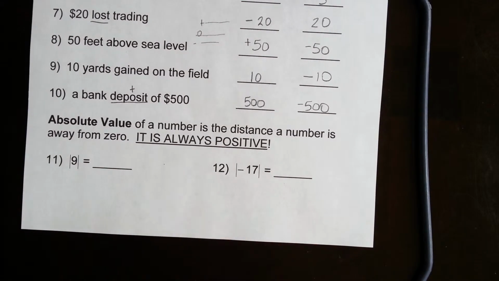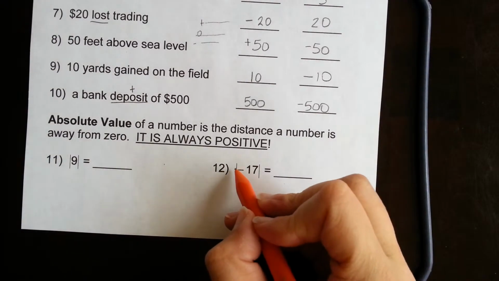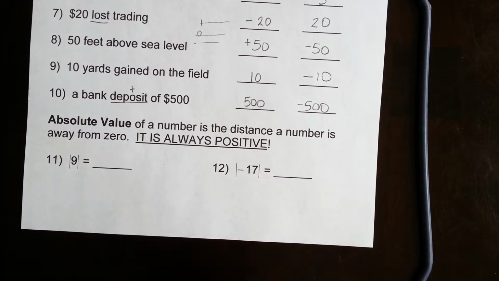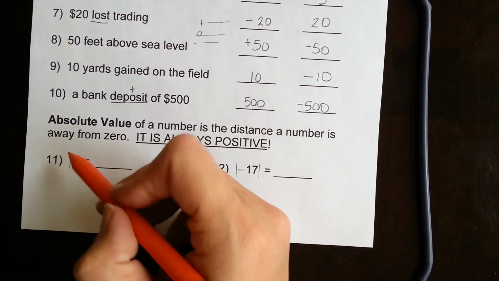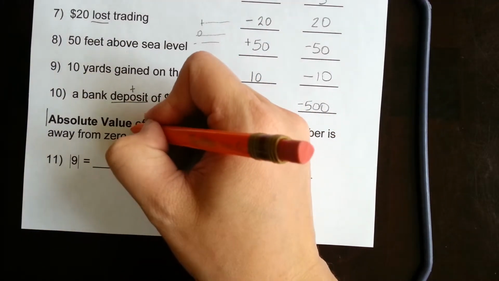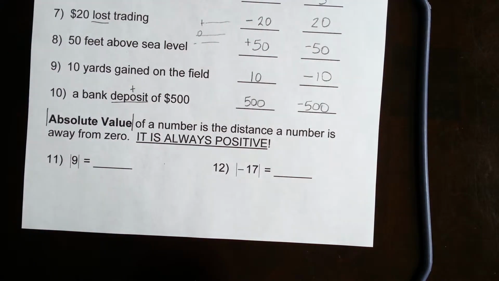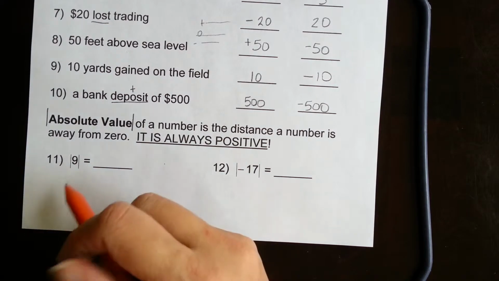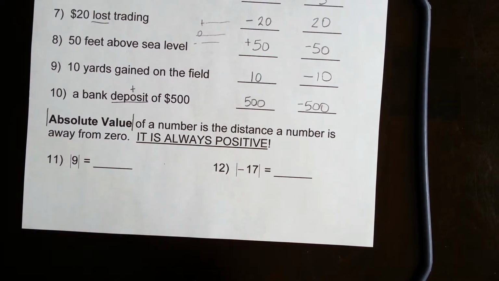Let's look at the bottom section. Absolute value of a number is the distance a number is away from 0. It is always positive. Now that's sometimes a little tricky because if they put a negative sign outside of it, you would think that it's always positive and still put a positive number. Remember, the absolute value part is only the stuff inside those lines. These lines indicate absolute value, so I'm just going to put those around the word absolute value so that I remember that's what absolute value is in a problem. It's represented by those lines.